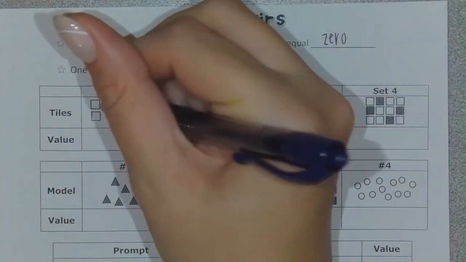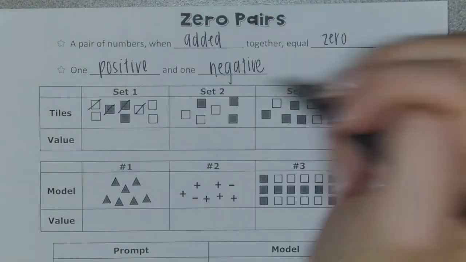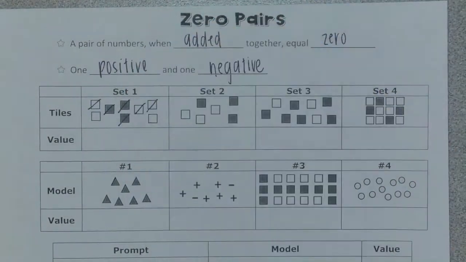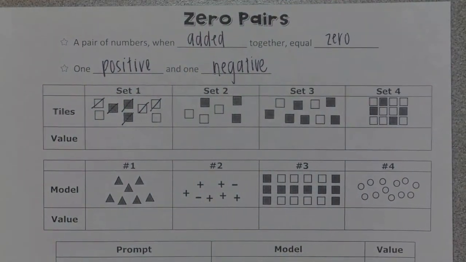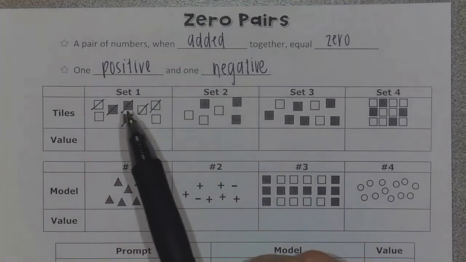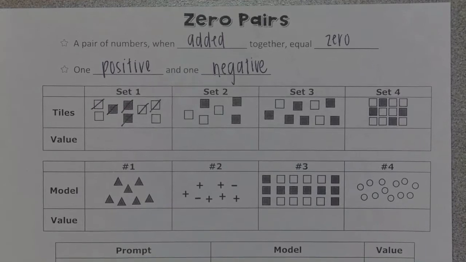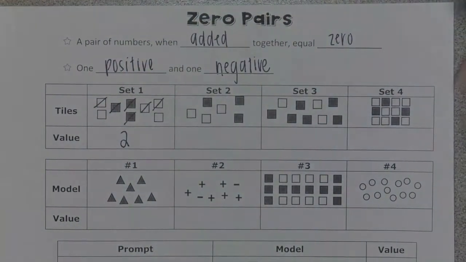So I'm going to cross off one positive tile, one negative tile, one positive tile, one negative tile, one positive tile, one negative tile. So I've created 3 sets of zero pairs. Whatever I have left over is the value of that set. I only have 2 unshaded tiles left, so the value of this is positive 2, or 2.